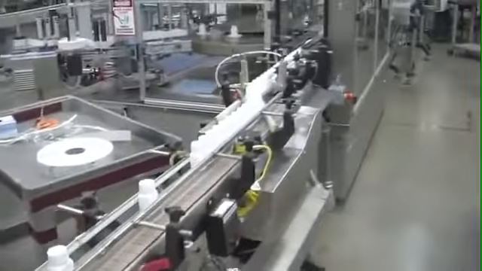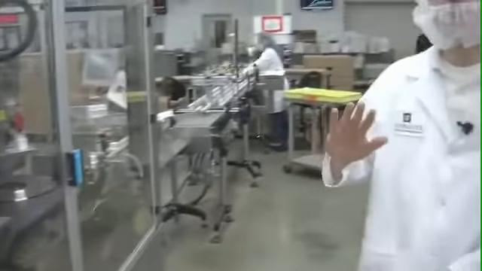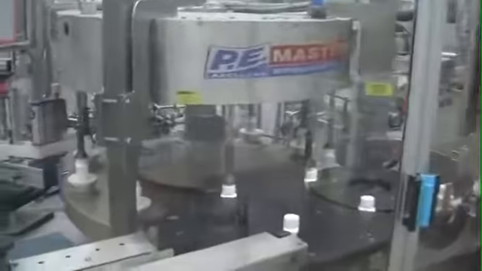And over here is where we have the labeler. The bottles will go in individually into this machine and circle around, and as it circles around, it will put on a nice label. It's this machine's job not only to put on the label, but to make sure that the label is put on correctly, put on straight, and put on without any creases or ripples. Once the label is put on, it will come back onto the conveyor belt.